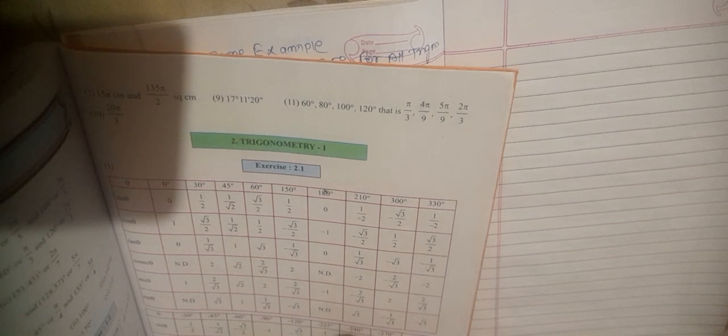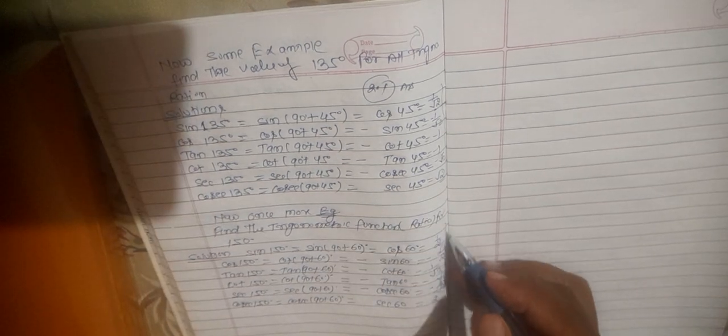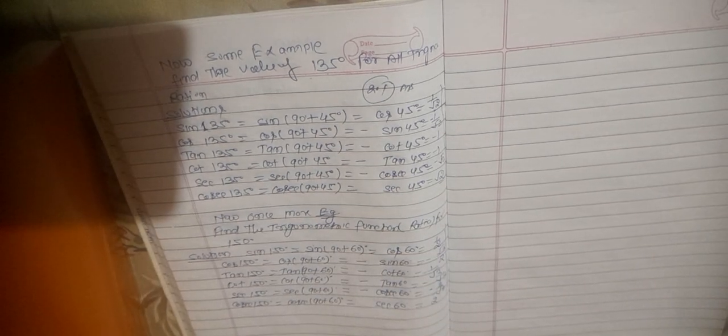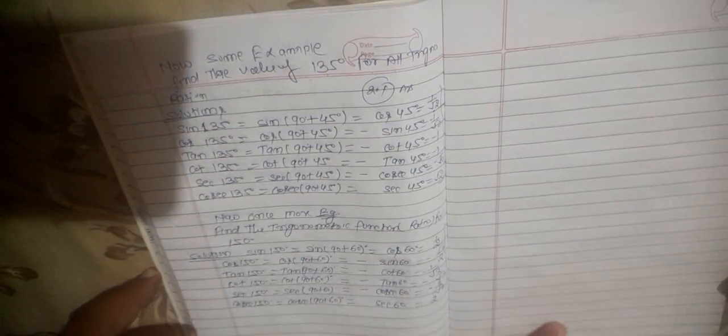Now the cot 150 degree value is equal to minus root 3. So here it is clear. Now we will proceed to the next lectures.